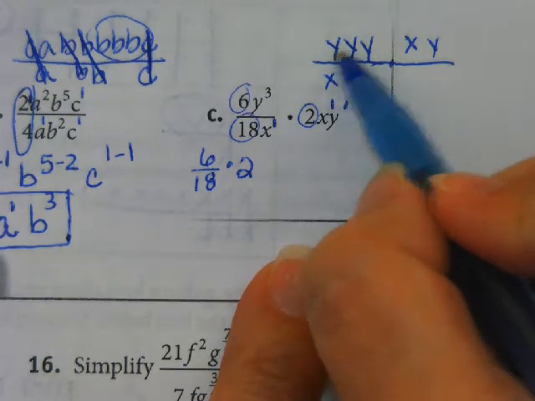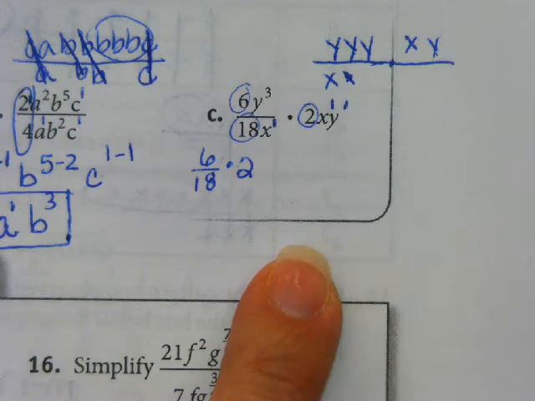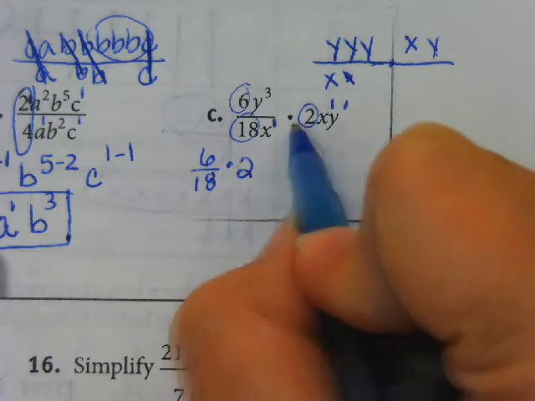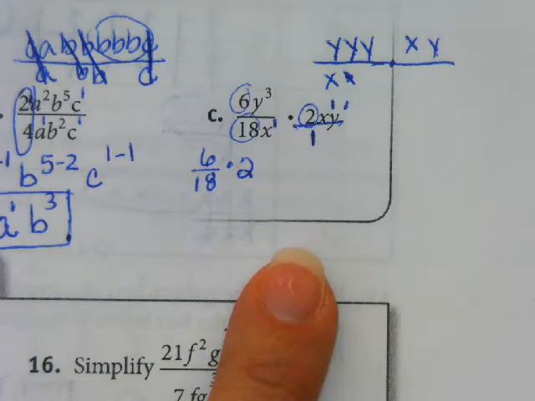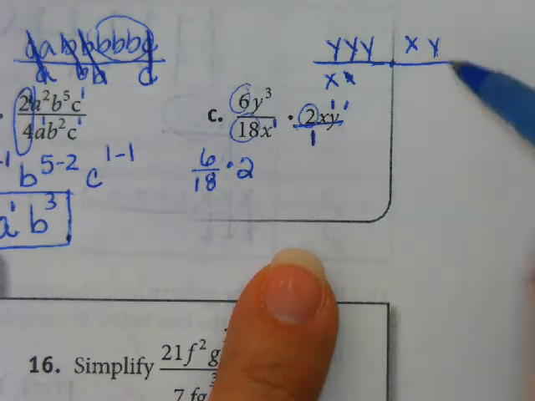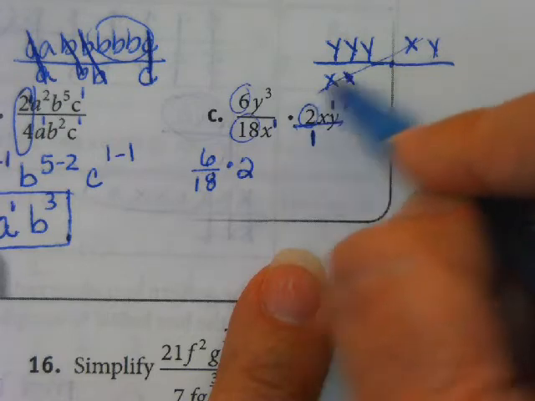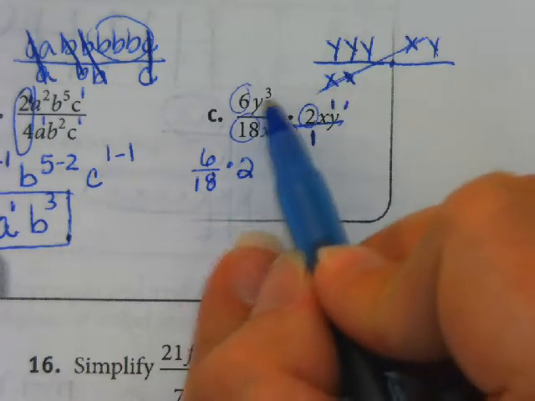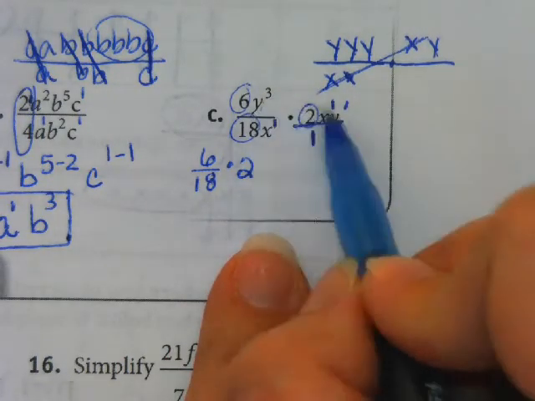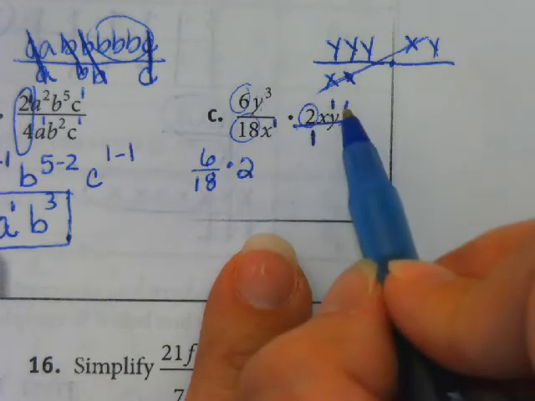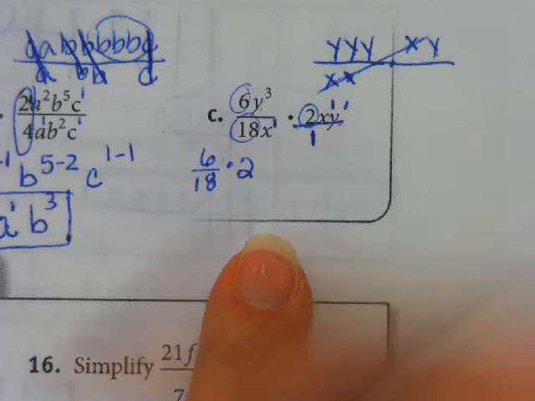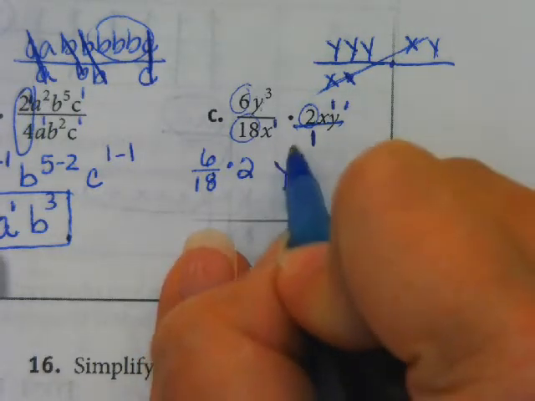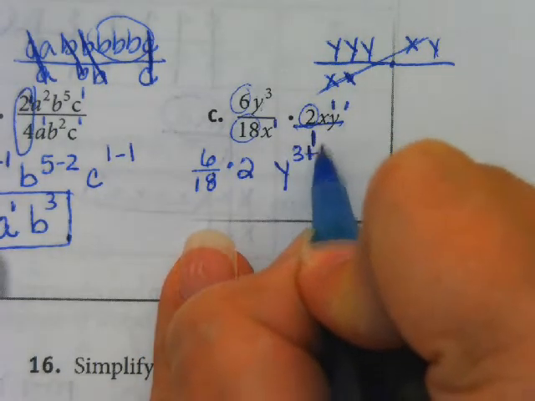How many y's do we have? 4. Guys, you could even put a 1 here. How many x's are we going to have? Be careful. None. These are going to cancel. So I'm going to show you how you can use that shortcut. All of this is the numerator. So that means we're multiplying. That means we're adding, because they're all on the top. So we have y to the third plus 1.